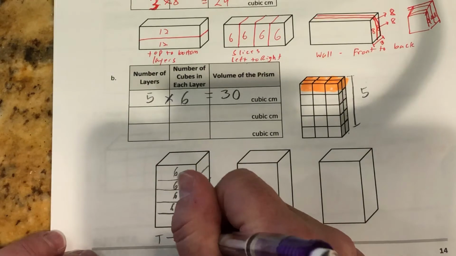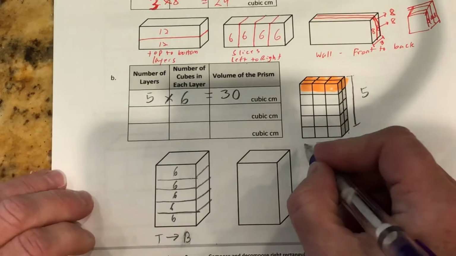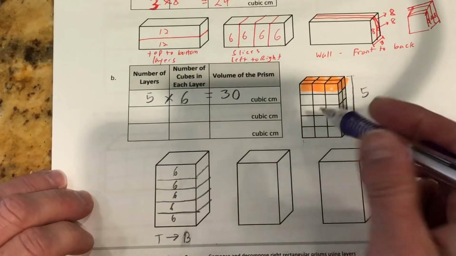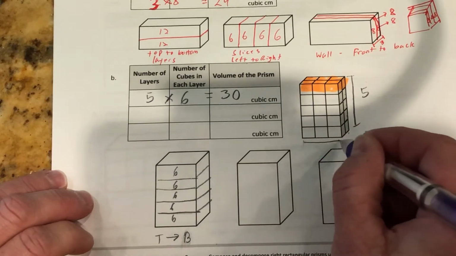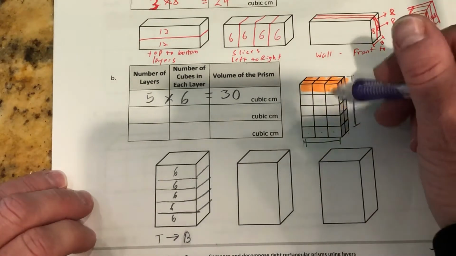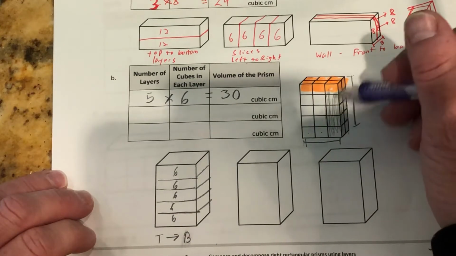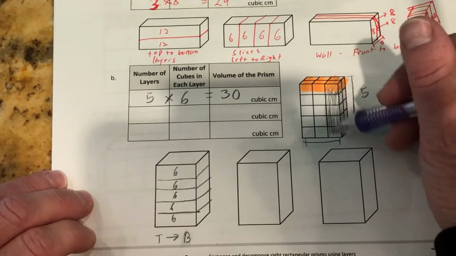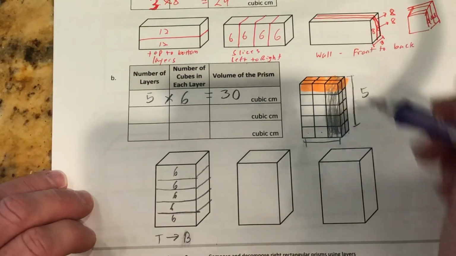The second way we're going to do it is if we did slices. That would be looking across here. If this was a loaf of bread, you'd have 1 slice, 2 slices, 3 slices. So if I shaded that in, you notice the gray slice? That would be like a slice of bread.